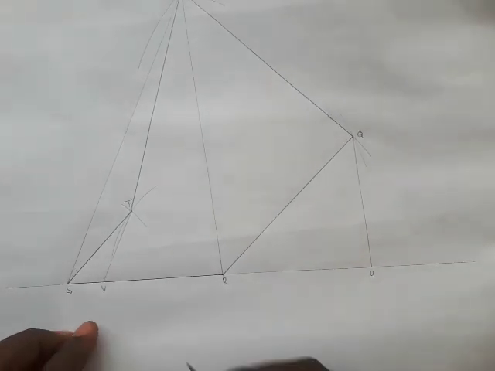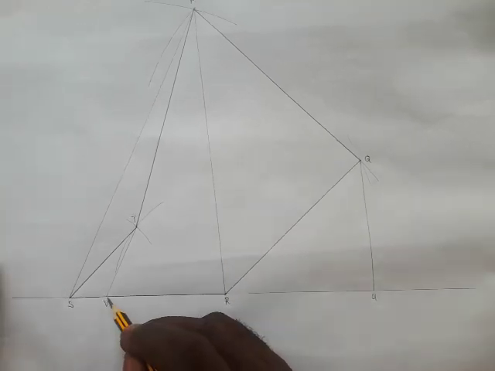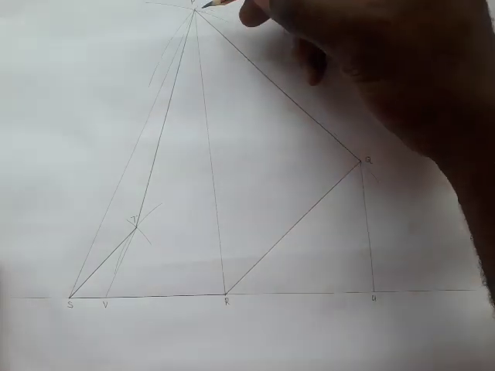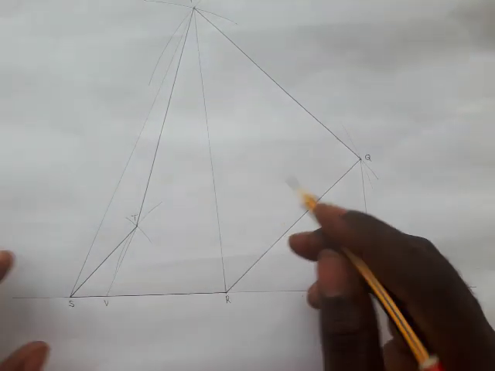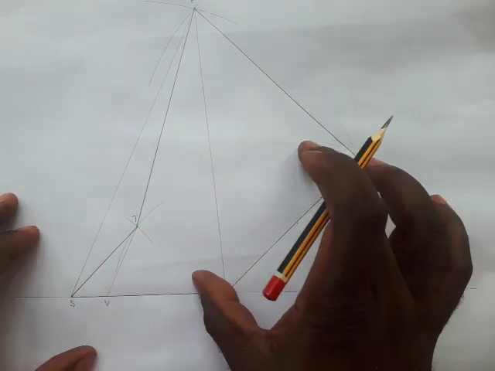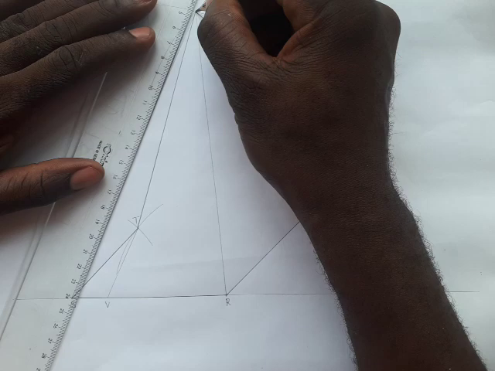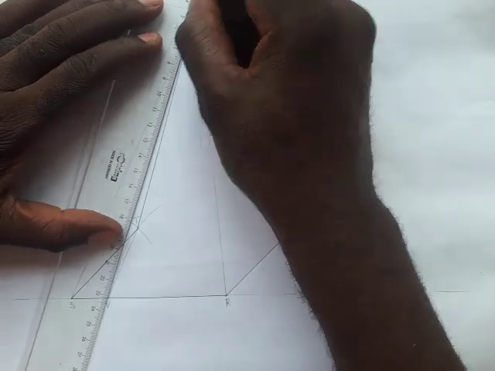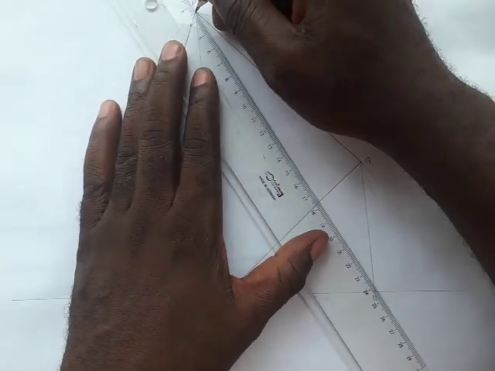Now, you're going to connect V to P and connect U to P, and that will form a triangle. When you do that, you have successfully converted the pentagon to a triangle. So with thick lines, connect P to V and connect P to U.